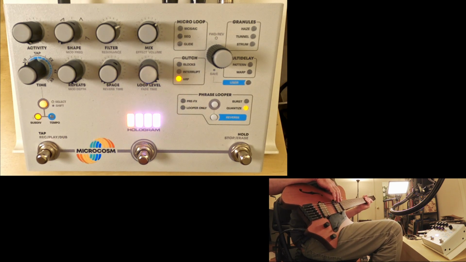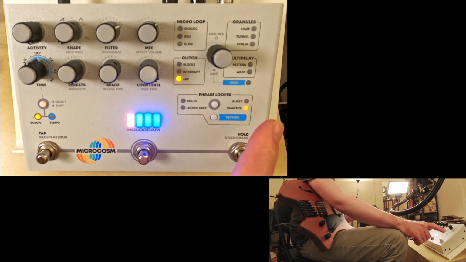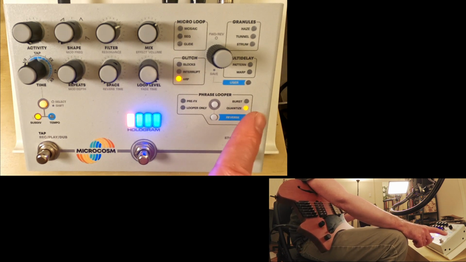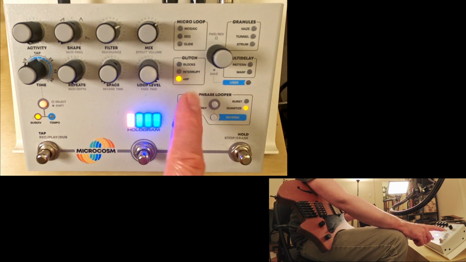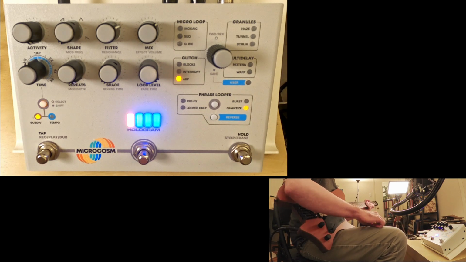This kind of distinction also becomes apparent when you're using the phrase looper. So right now we have the phrase looper set up. We have quantize on, which means that the looper will ostensibly lock to the timing of the granular effects. Pre-effects is off. That means the effects are being recorded into the looper. So even with quantize on, you still have to be kind of careful. Let me show you what I mean.